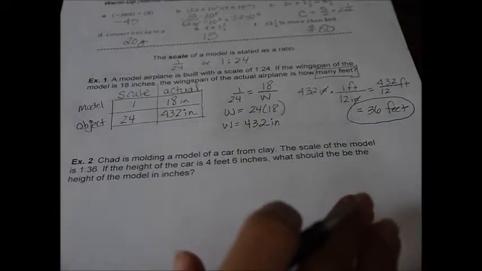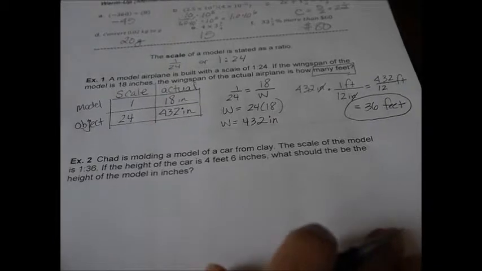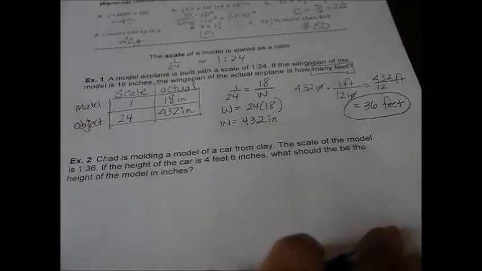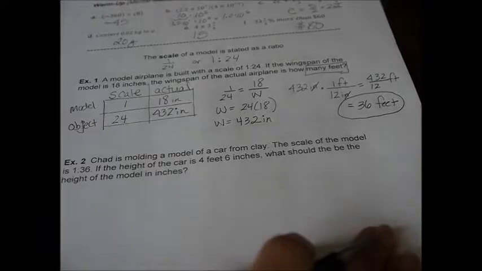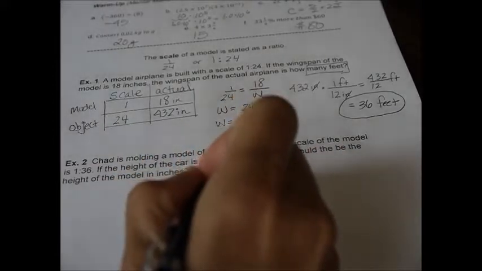Chad is molding a car from clay. Oh, I was going to say too that the book gives you a graphical display of the relationship between the measure of an object and the scale model. I didn't show it to you, and we're going to do one like it. So you can look at the graph on page 676. Okay. Example 2. Chad is molding a model of a car from clay.